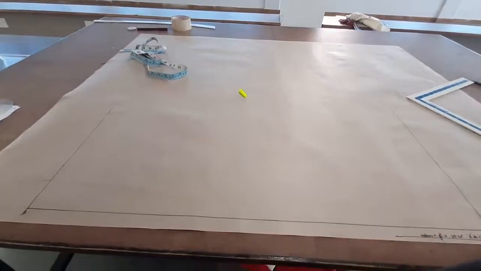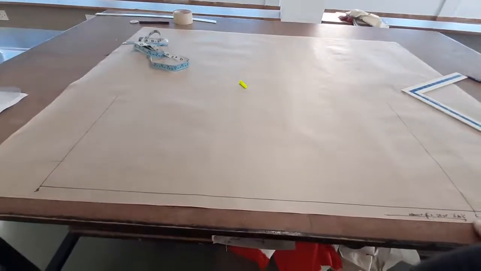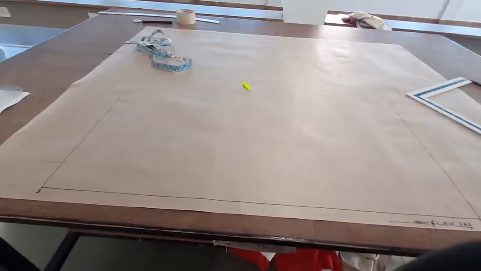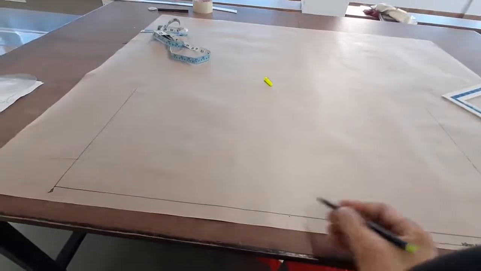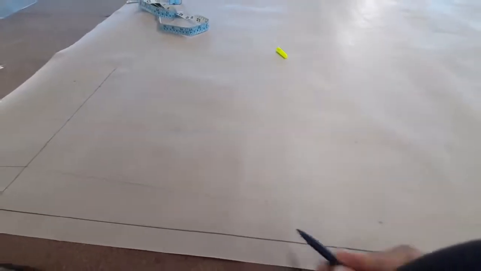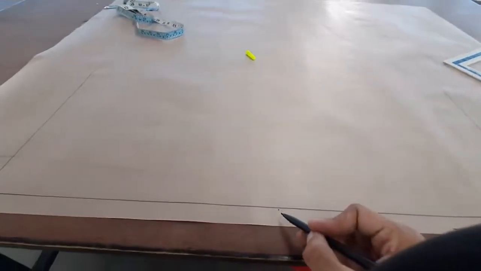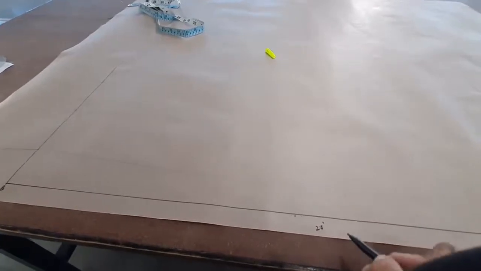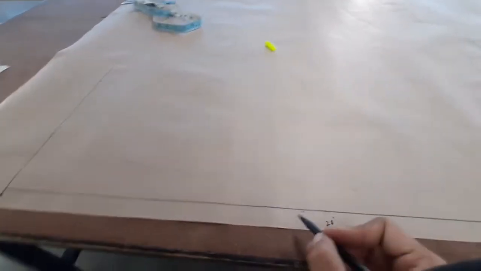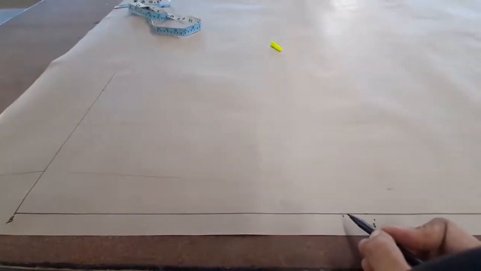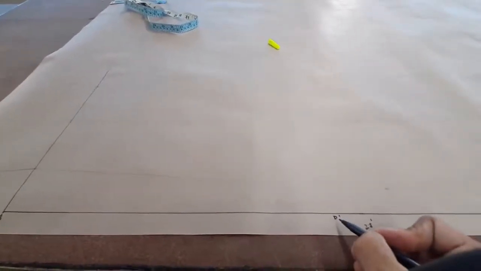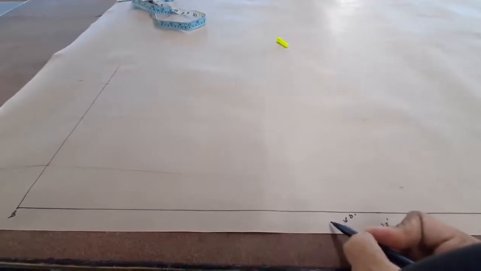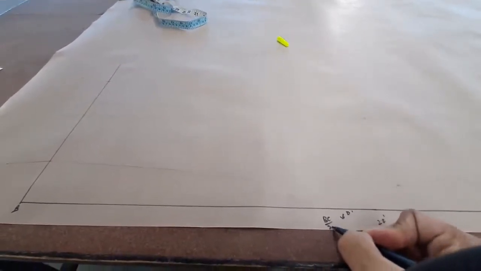We will create a midpoint of B and C. We have created a point here, the midpoint of BC, and we will add 2.5 inches. This is the D point, which comes from half of BC.